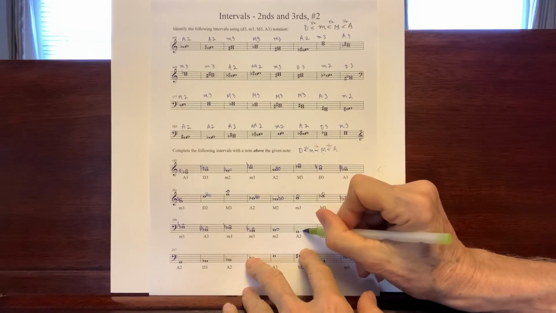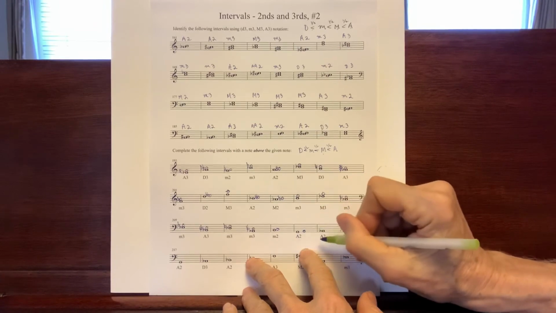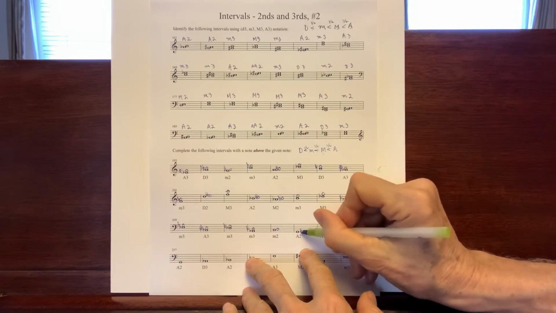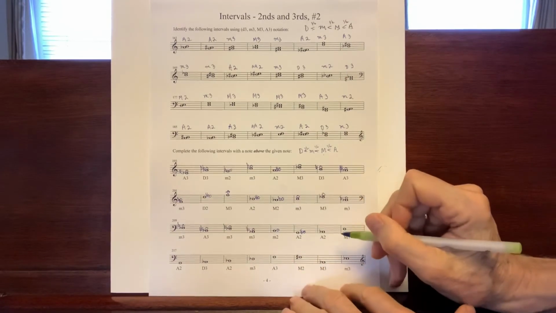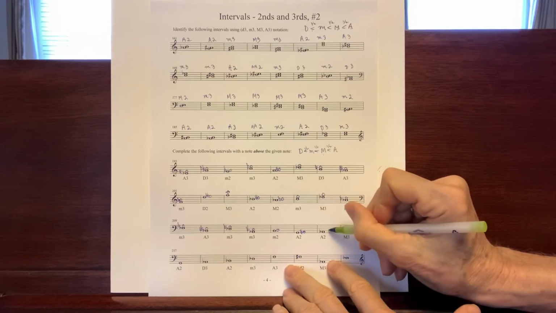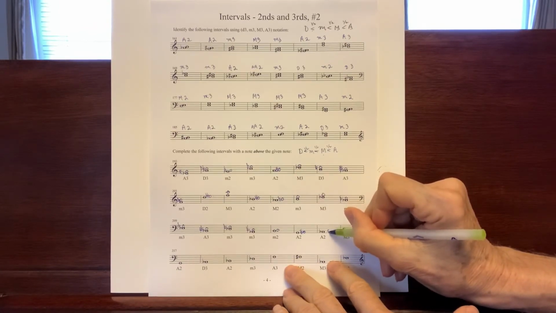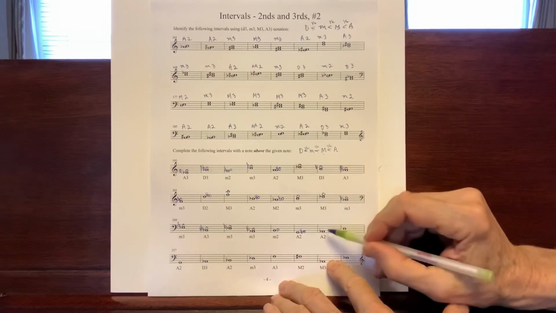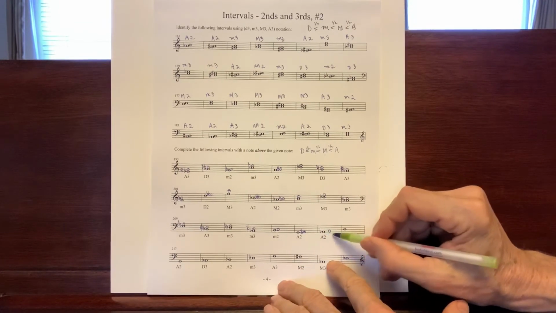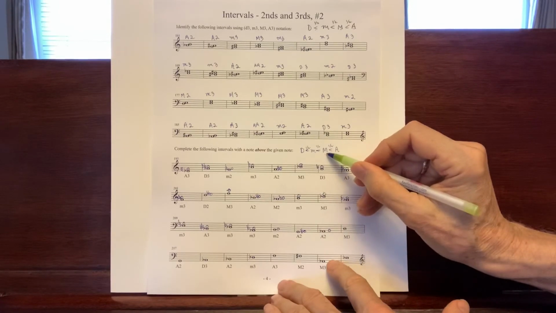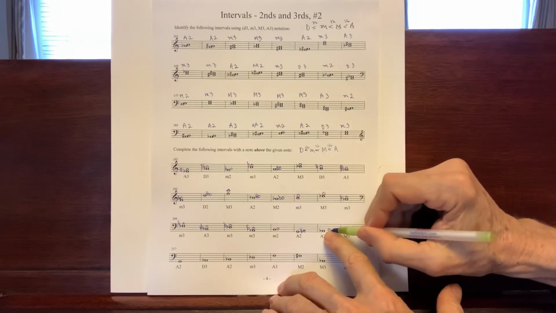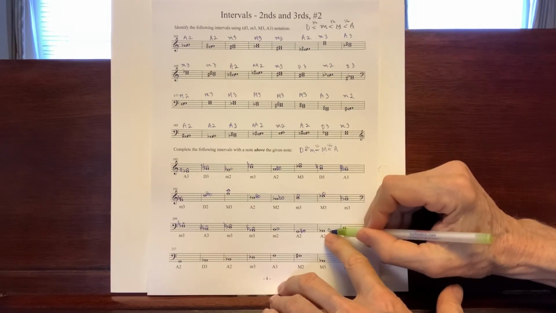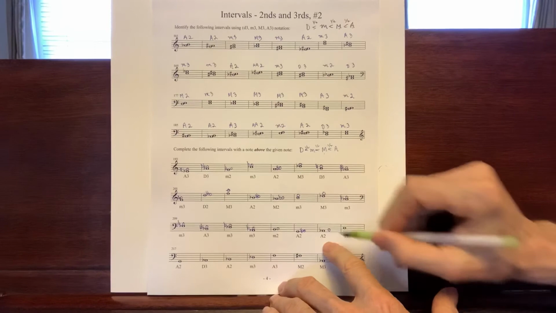I need an augmented second above G. Well, some type of A, and I know G to A is a major second, therefore G to A sharp is my augmented second. And how about an augmented second above A flat? It's going to be some kind of B. What do I know? Well, I know the A flat scale really well, so I know A flat to B flat is a major second. I need an augmented second, so I'm going to raise that B flat. Imagine that's a B flat, A flat to B flat, major second. And I'm just going to get rid of the flat, and we have an A flat to B as our augmented second.